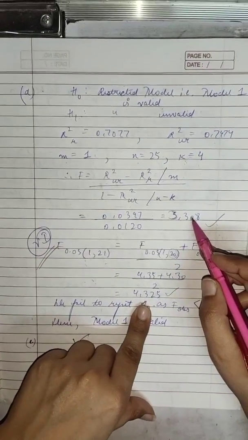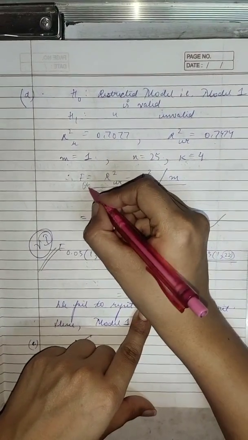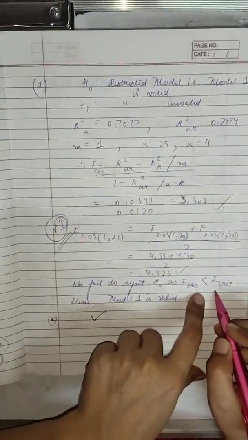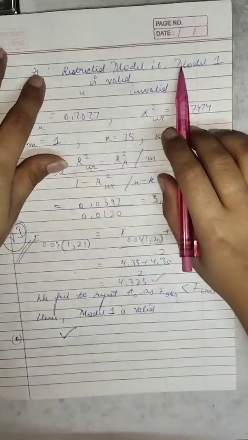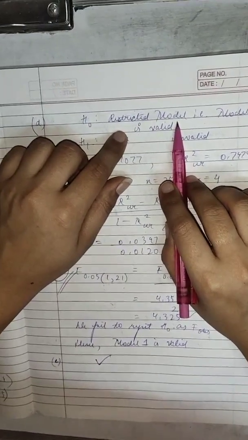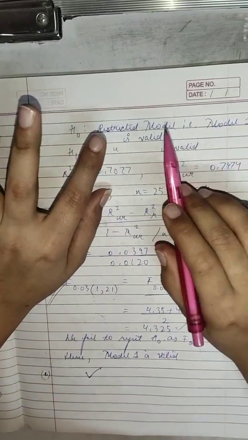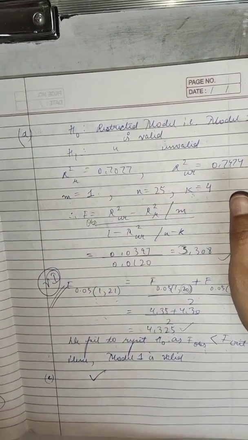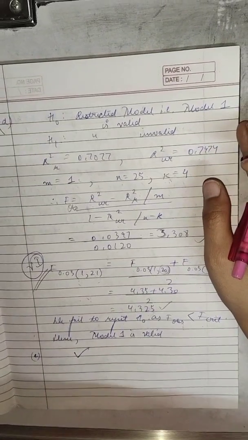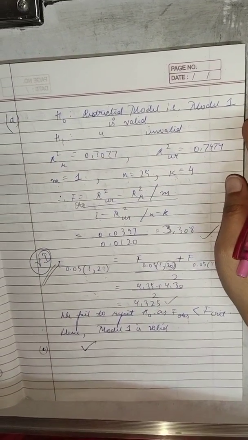This is 4.325. This is 3.308. Since F observed is less than F critical, I am not able to reject my null hypothesis. So I say the restricted model is valid. So which model should you be using? The restricted one. There is no need of having the unrestricted model, the model with total fertility rate. We'll do the next video involving one more topic.